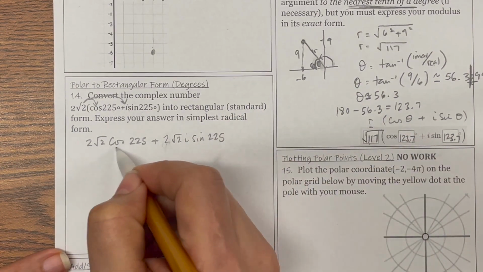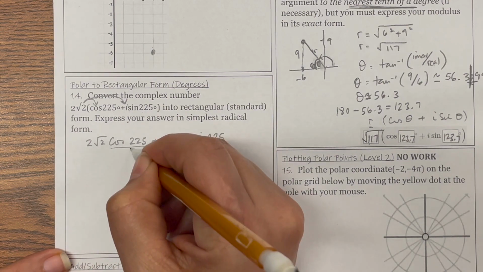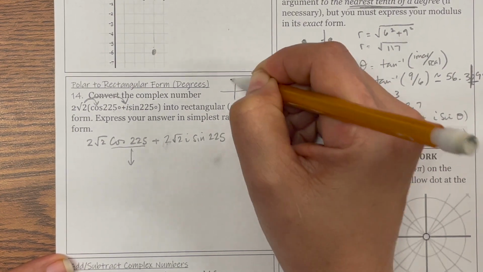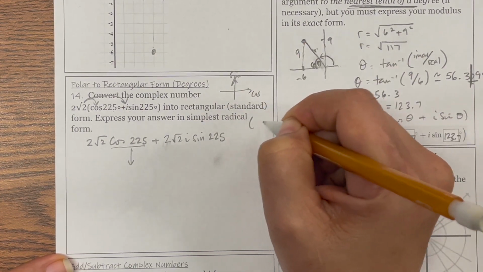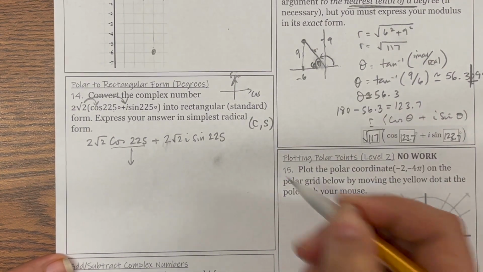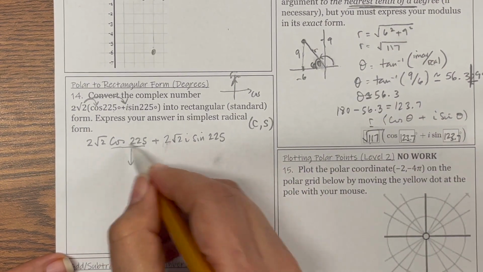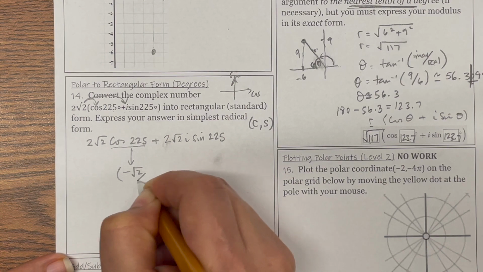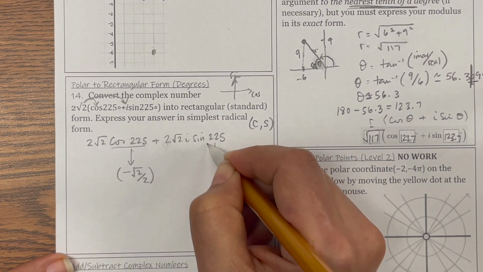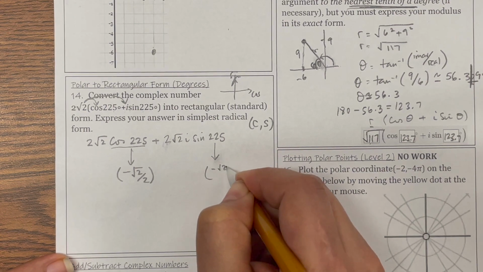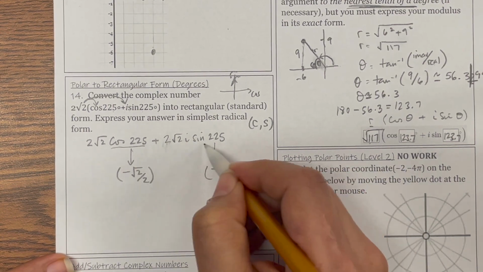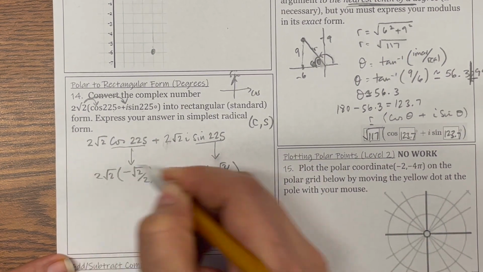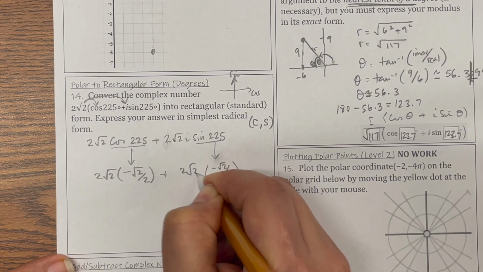Now if you look at the unit circle to find out what cosine of 225 is, remember that on the unit circle x is cosine and y is sine, which means the first one is cosine and the second one is sine, so just be careful. Cosine of 225 is negative radical 2 over 2, and sine of 225 is also negative radical 2 over 2. So substituting the exact values from the unit circle, outside I have 2 radical 2 here plus 2 radical 2i.